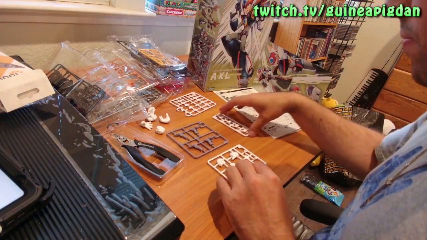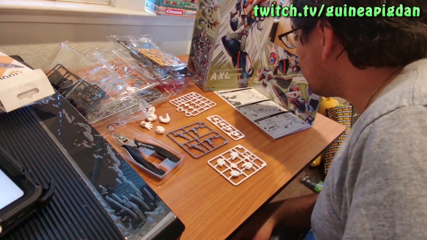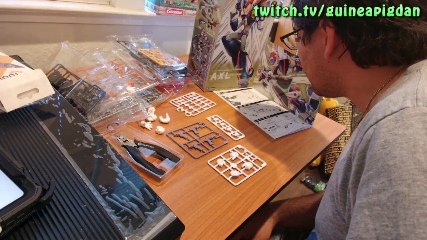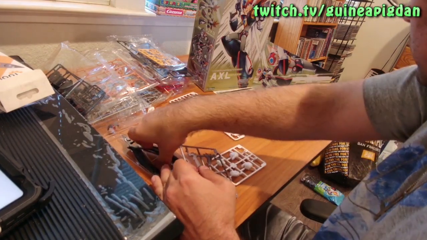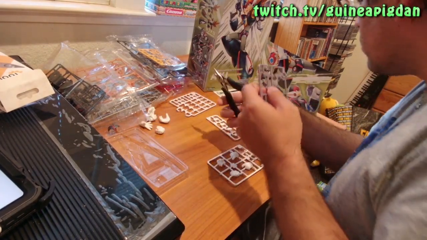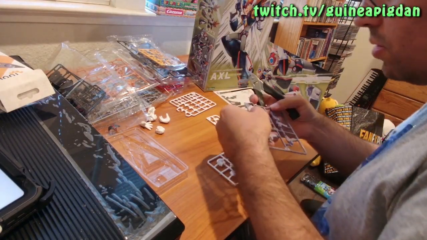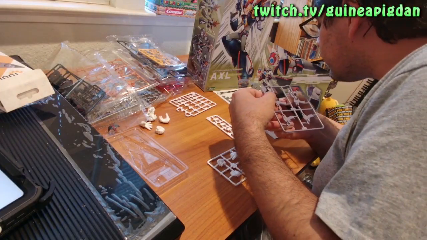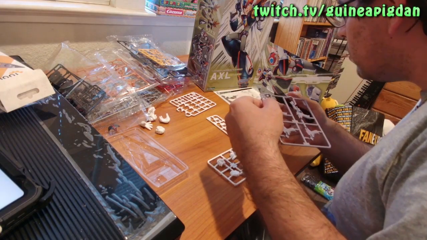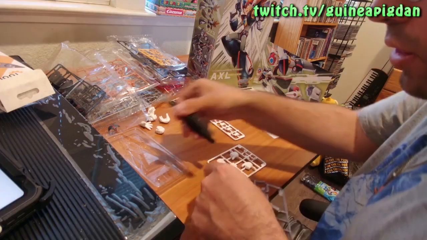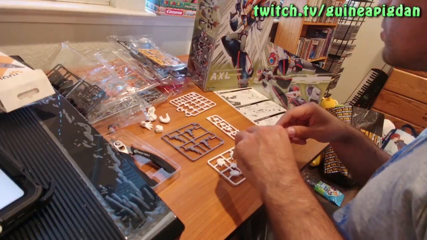Okay, so this will require the K, H, and G parts. So first we build the pistols themselves. So K2 and K1. Looks like there's an extra D2. Oh, I need to get the D parts. There's an extra piece that goes on the pistols.